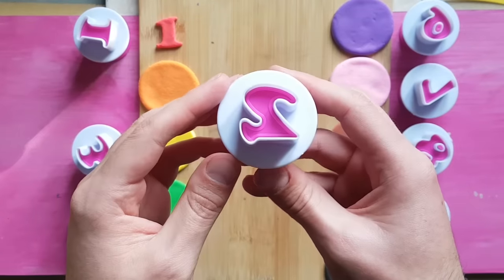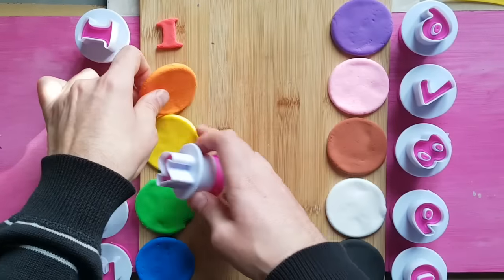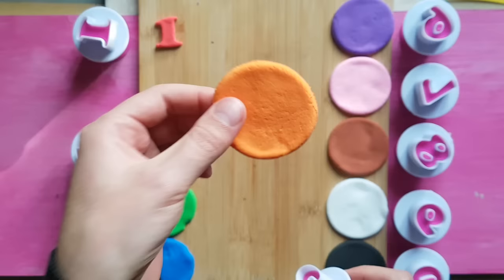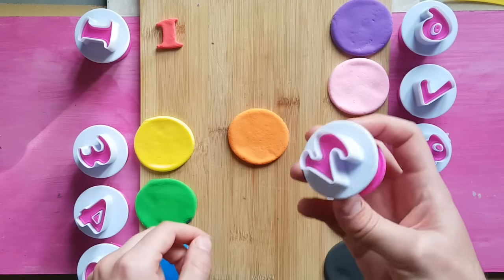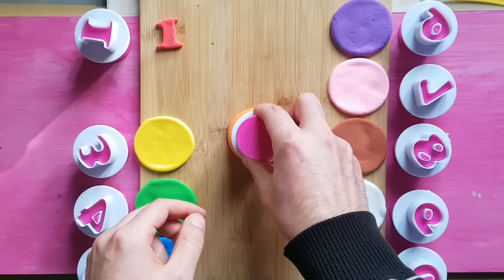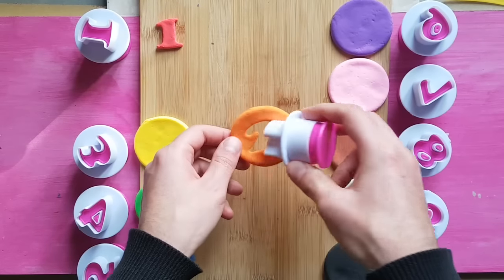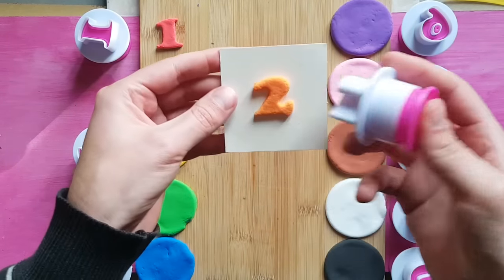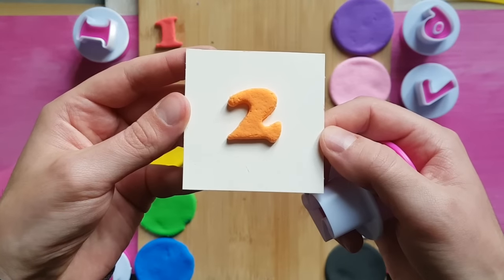Number 2. Color orange. Orange. Number 2. 2.